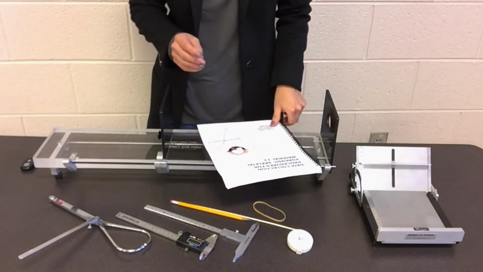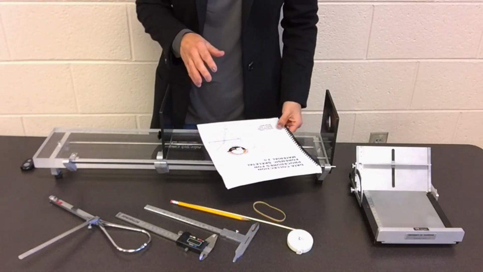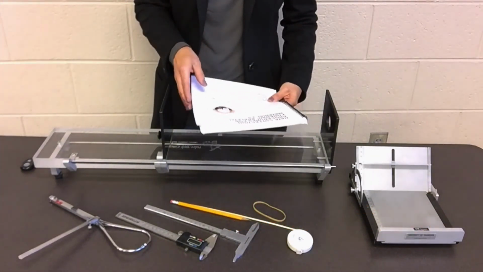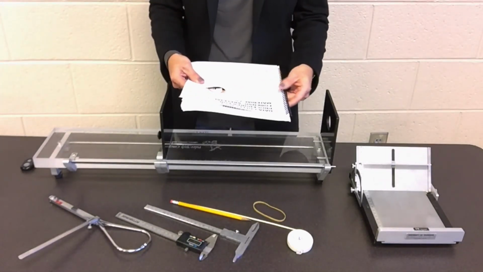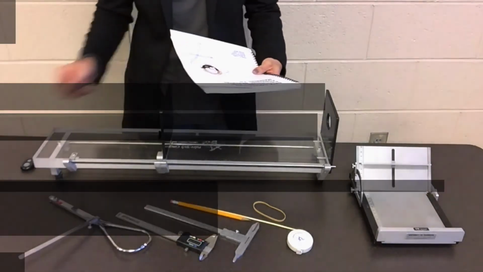We also encourage the user to please read the definitions. The manual has illustrations of some measurements, but not all, but it's very important to read the definition carefully before taking the measurement.